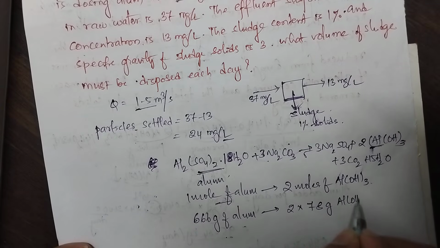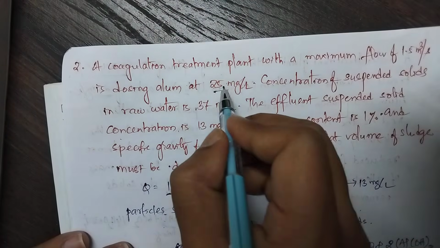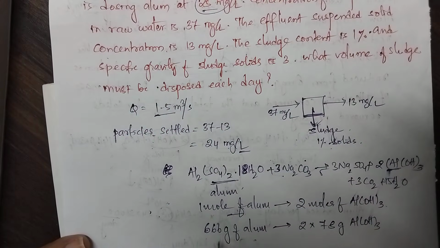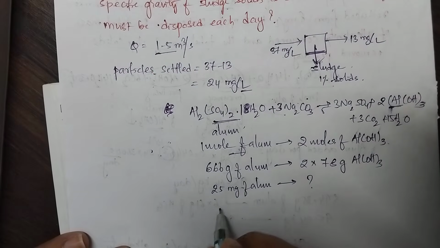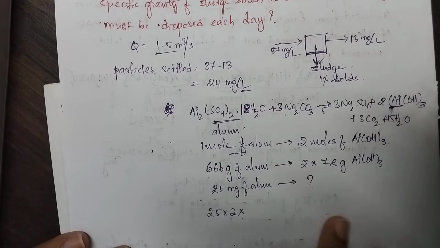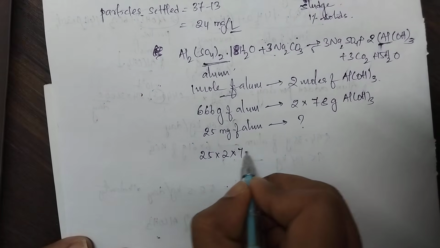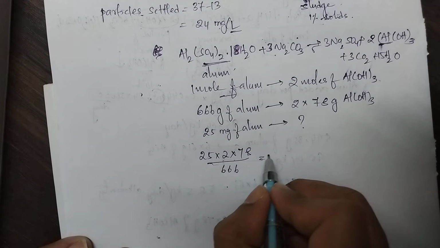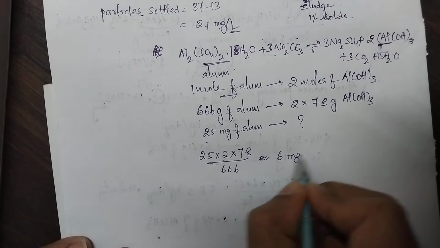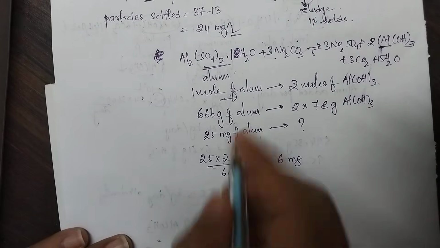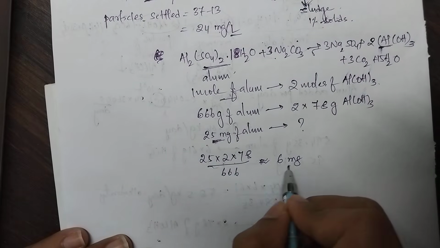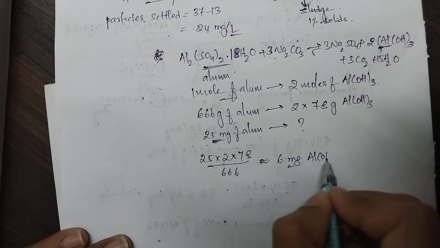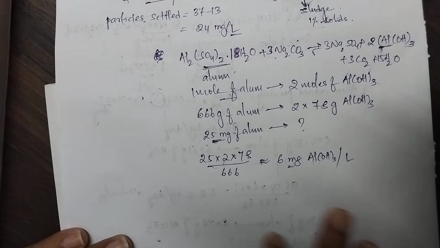Then if you are adding 25 milligrams of alum per liter, how much Al(OH)3 does this produce? That would be 25 into 2 into 78 divided by 666, so roughly 6 milligrams. So this 6 milligrams of Al(OH)3 is deposited per liter of the flow.